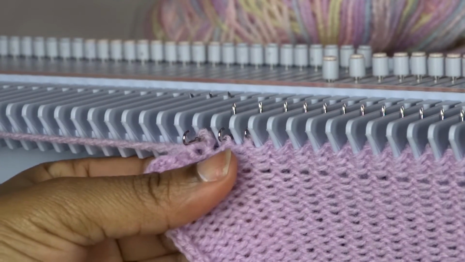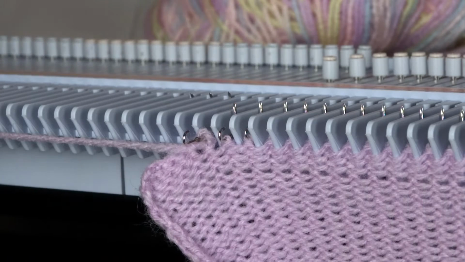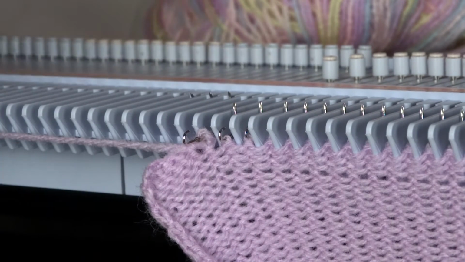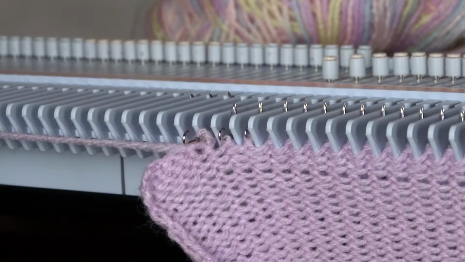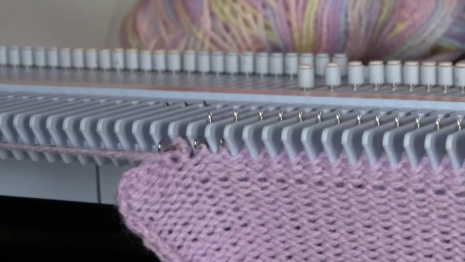I'm not going to need this because this is the last one I'm decreasing, and that is how you do each and every one of them, that last one, so that you don't have a hole in your work. You don't need the last one, you just transfer it and leave it there. Remove the 5th needle out of work position, or the 4th needle, depending on the stitch, and when you transfer, you just leave it there because it's the last stitch, and your carriage is going to move across and knit.